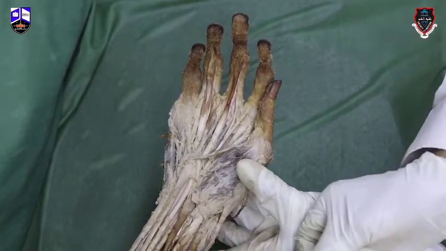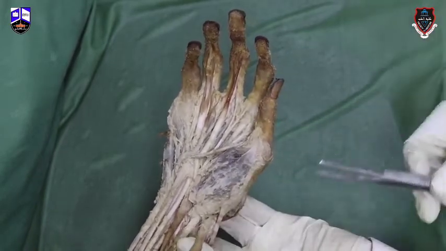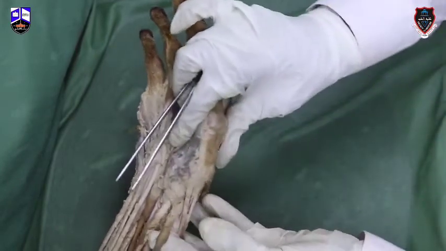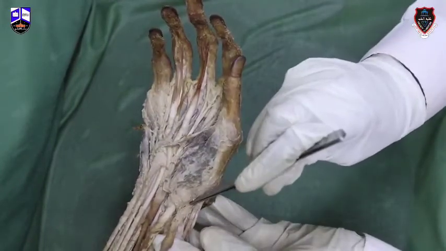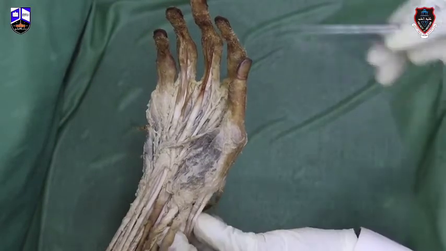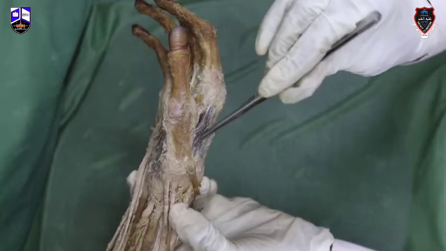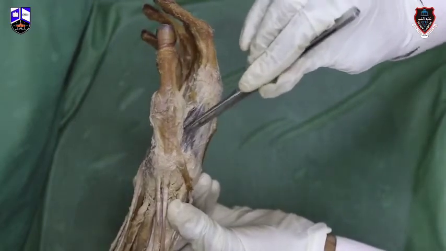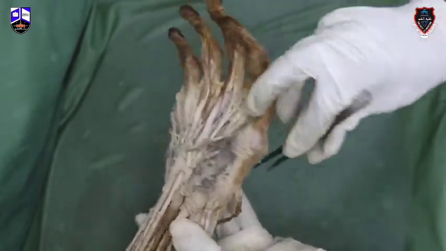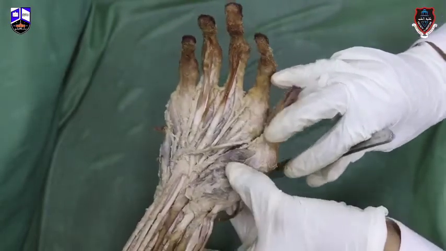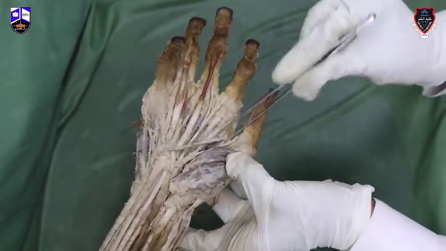So this is the radial artery passing deep in the anatomical snuff box. Then it passes between the two heads of the first interosseous muscle. Here between it and the adductor muscle, it gives two branches.